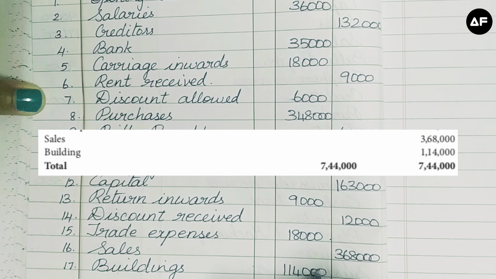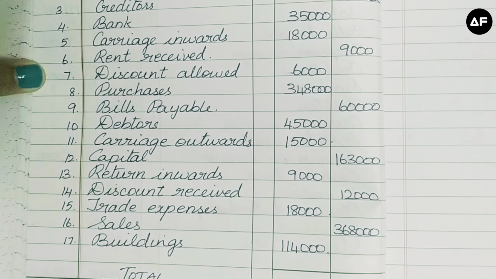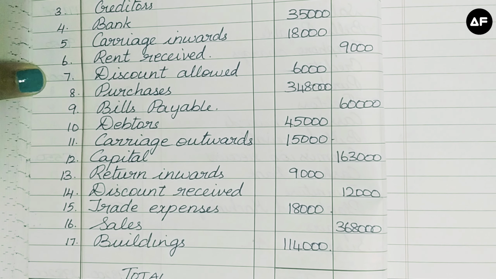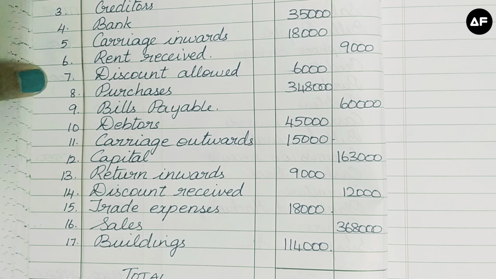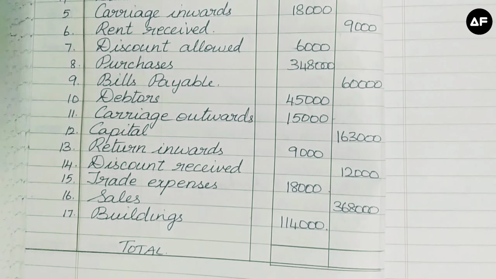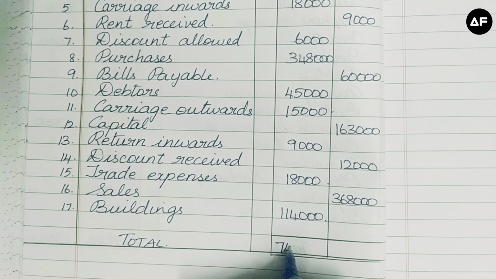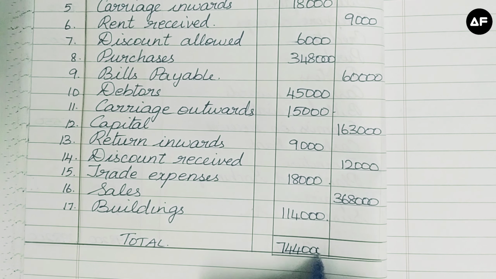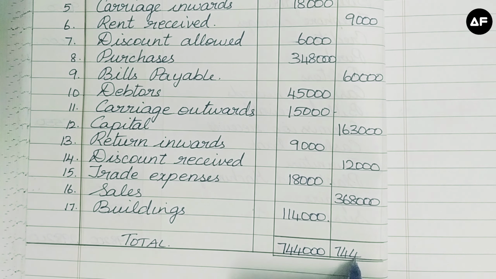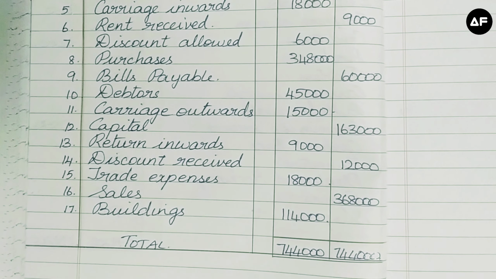So we have corrected all the items relating to this particular sum which were in the wrong place. Now it is time for getting the total. When you calculate the total, it is going to be the same, that is 7,44,000. So I get the same total on both sides, debit and credit.